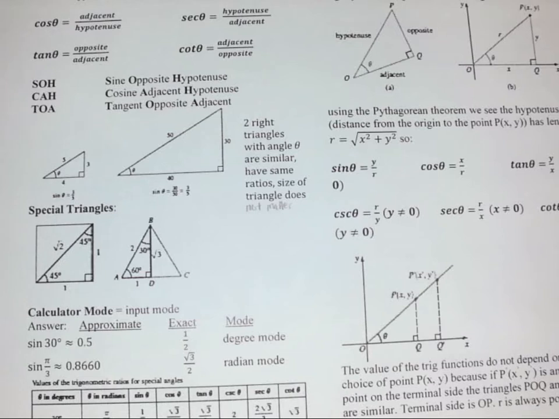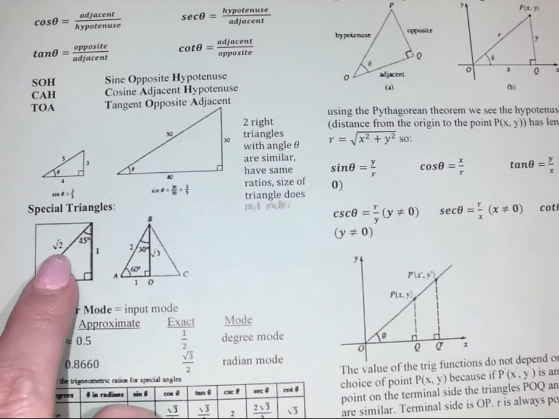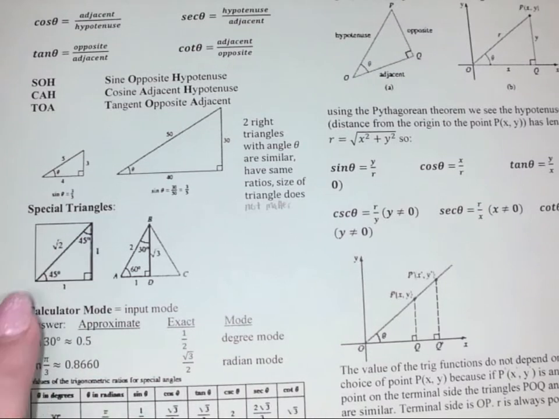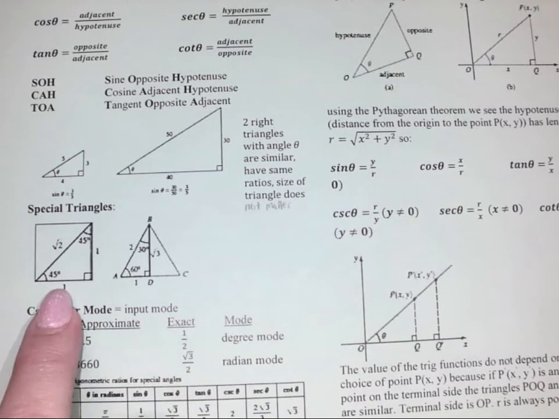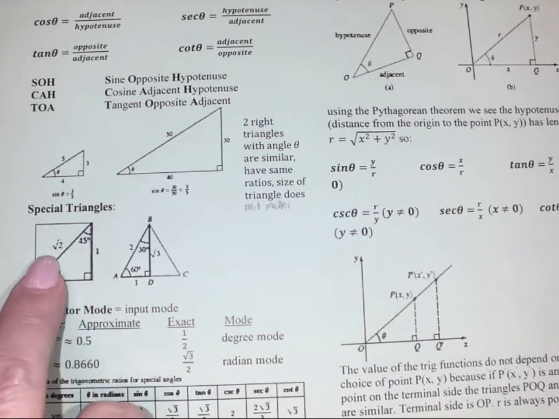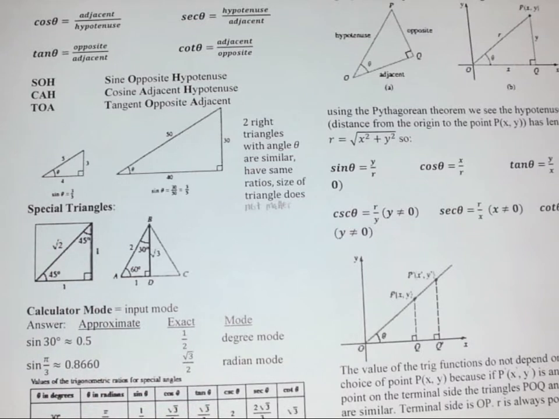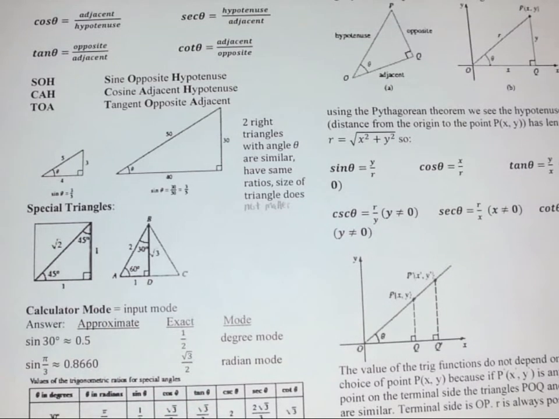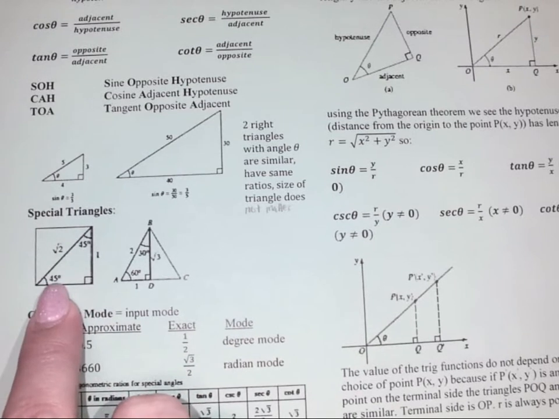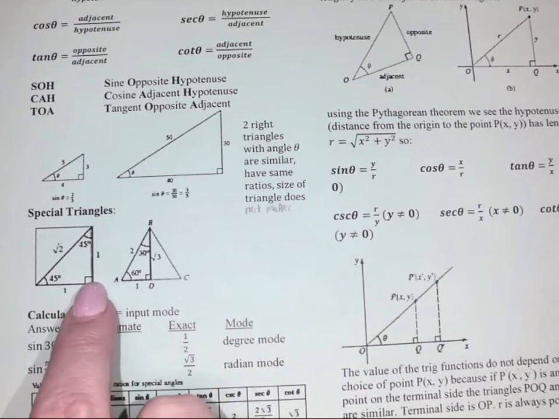So the first triangle is obtained by drawing a diagonal inside of a square. And the Pythagorean identity says that the diagonal would be the square root of 2, because it's a squared plus b squared equals c squared. So you would get 1 plus 1 equal to 2, and then you need to find the square root of that, so it'd be the square root of 2. This is a special triangle that's 45, 45, and 90.